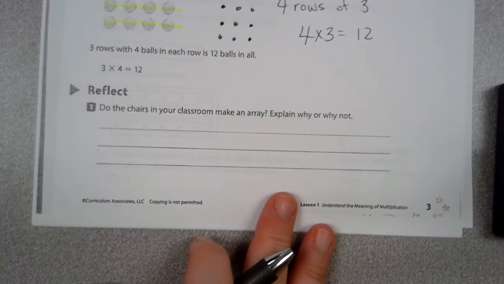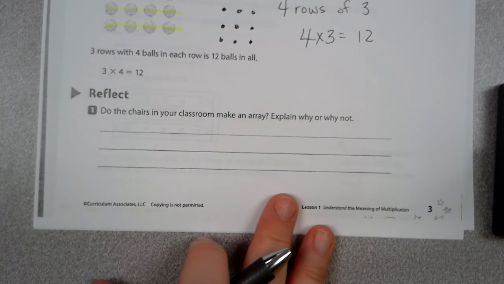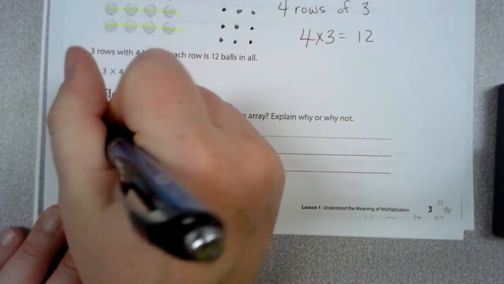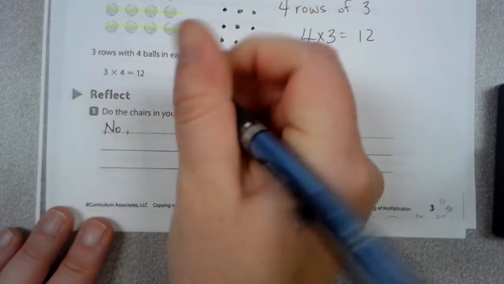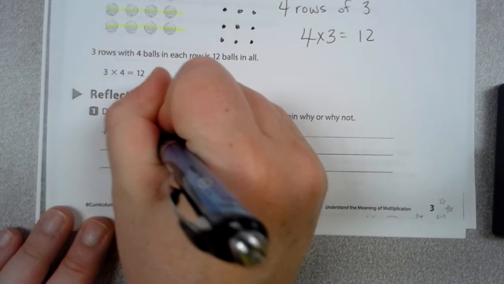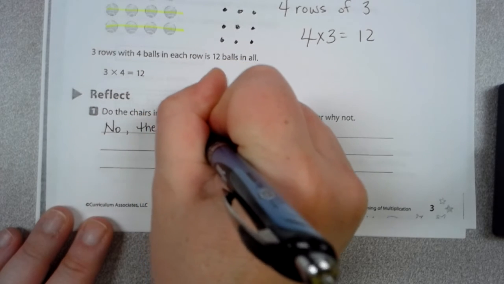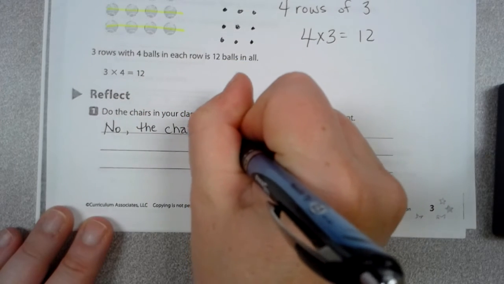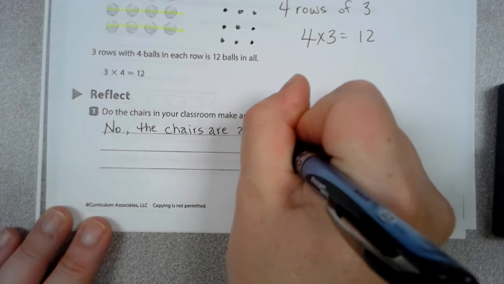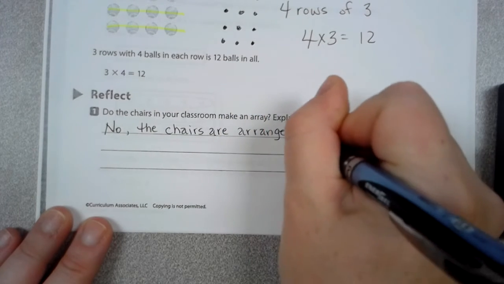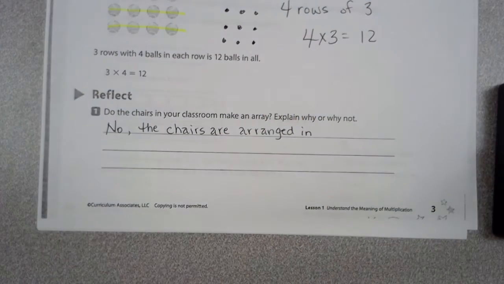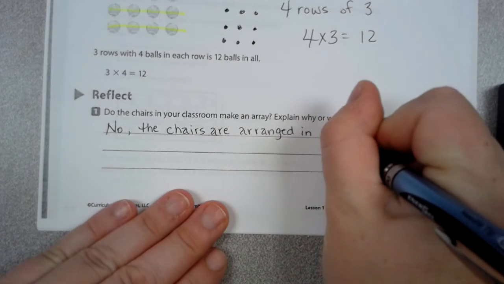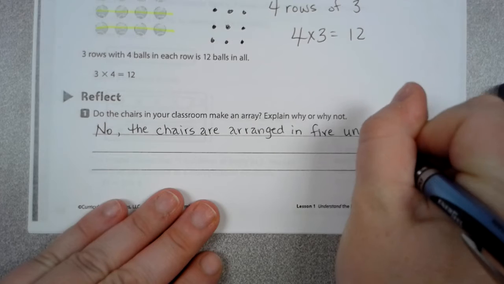Okay, do the chairs in your classroom make an array? We don't have a classroom, but I will tell you that mine do not. No. The chairs are arranged in 1, 2, 3, 4, and 5 unequal groups.